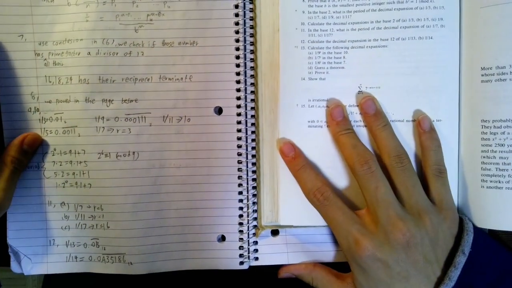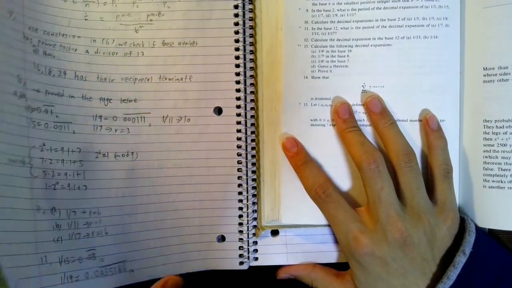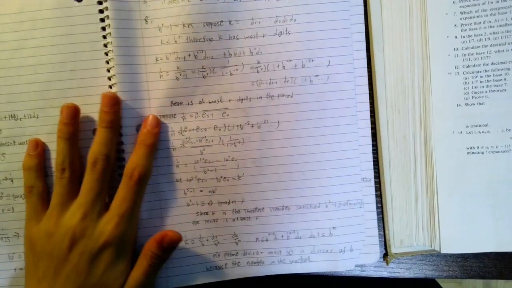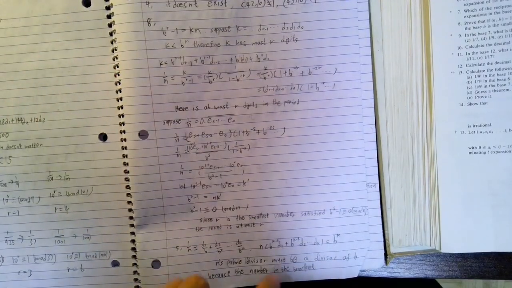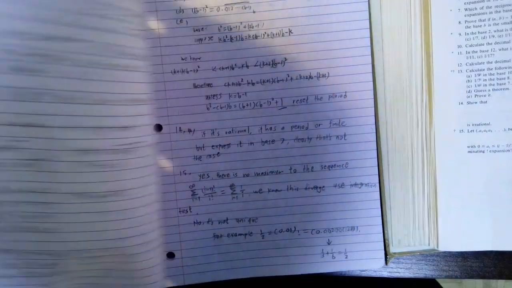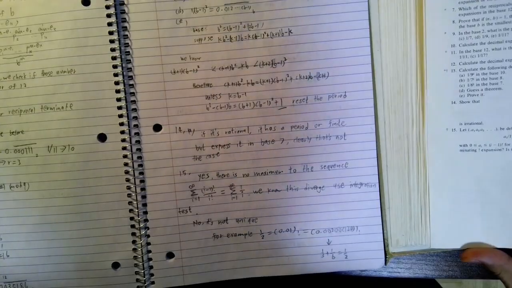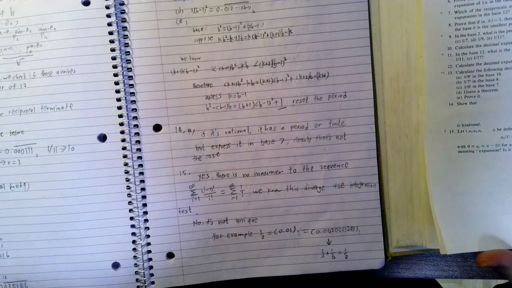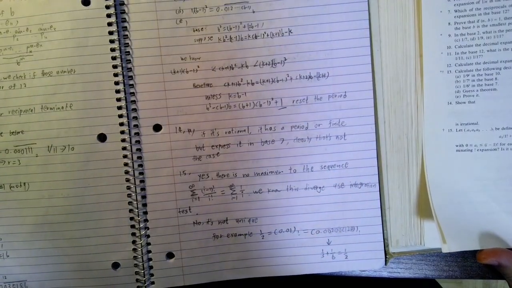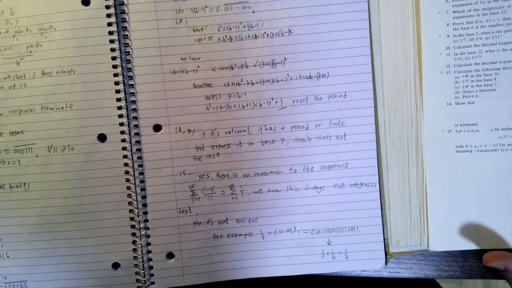And question, well, this is the process here. Well, it's just very similar. If you don't get it, you can just take a look at the example that the book gives you. Just replace every single 10 with b, and you should be getting the same result.